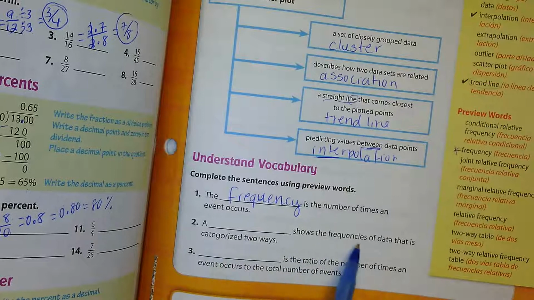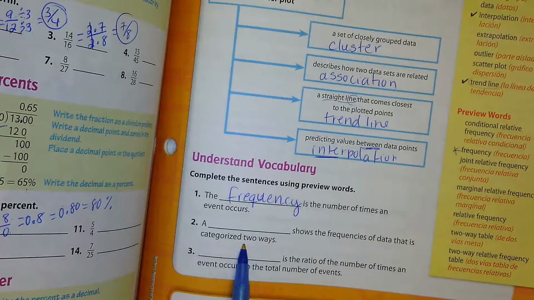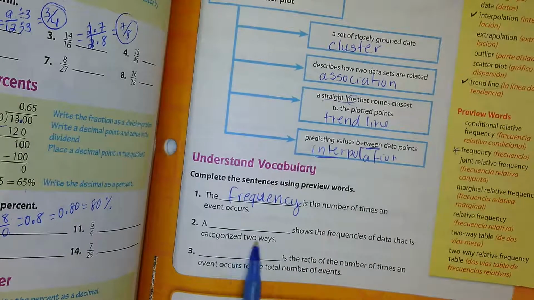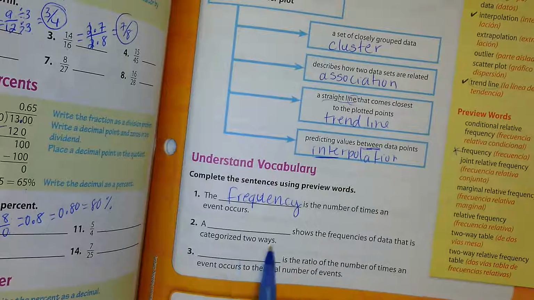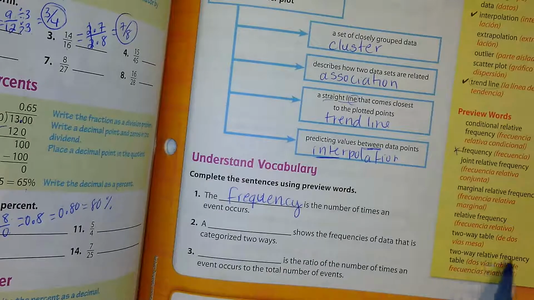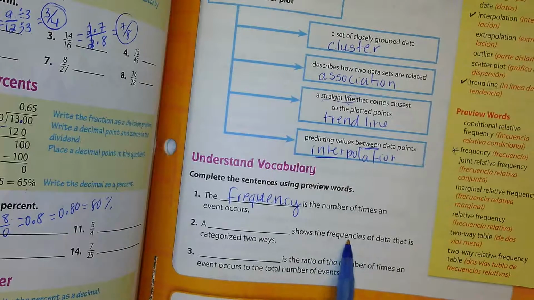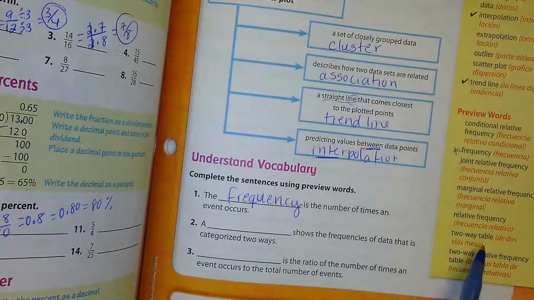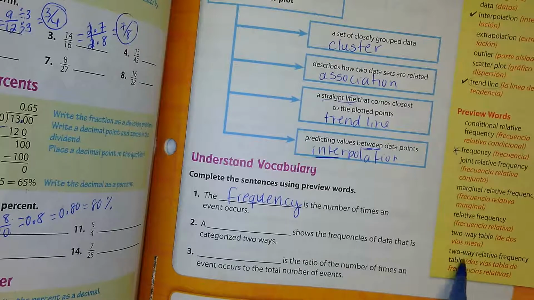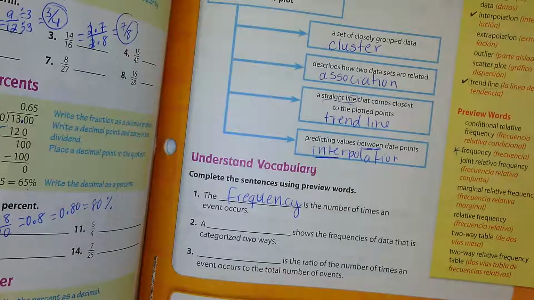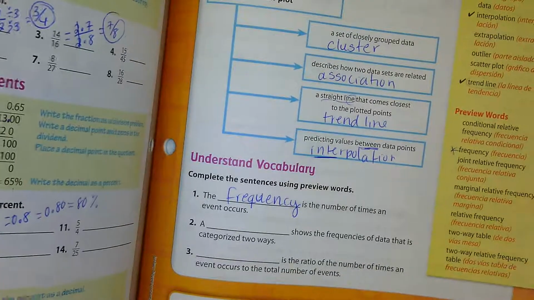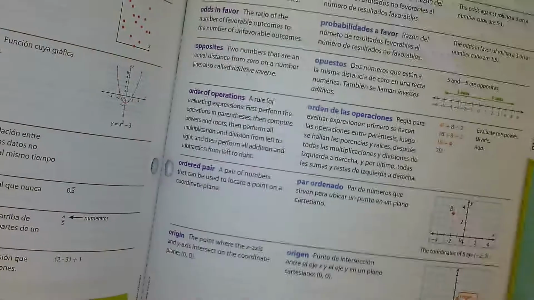A blank shows the frequencies of data that is categorized in two ways. Look at that. Frequencies, two ways. The only one that I see is this one. Shows, now it says the frequency. So is it going to be two-way table, or is it two-way frequency table? Let's go look it up in the glossary. Two-way table. Let me see.